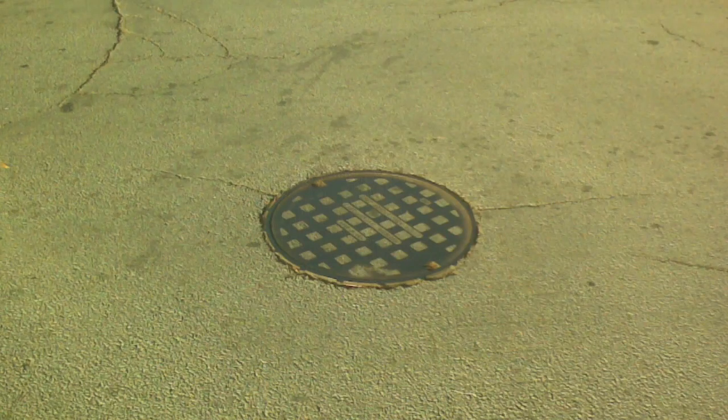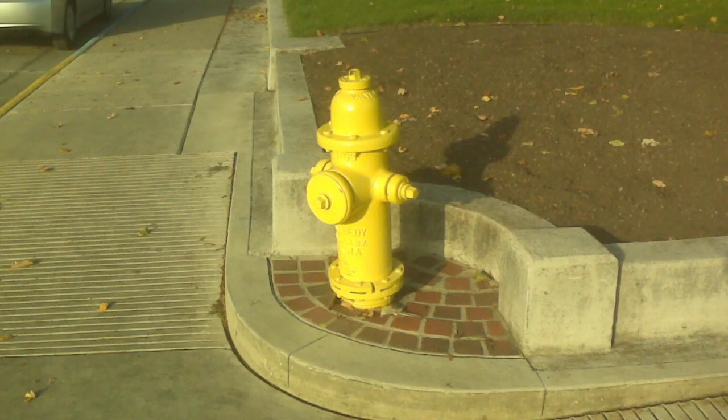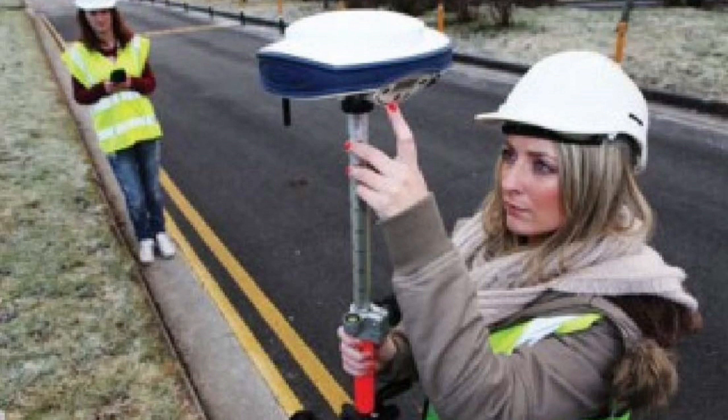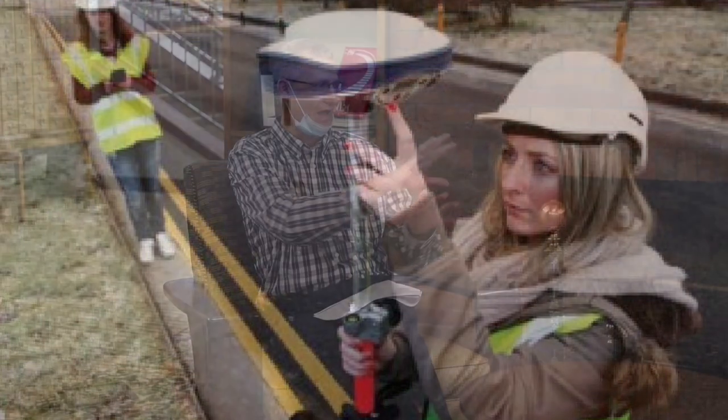We may be shooting an asphalt parking lot, and then a sidewalk, and a manhole, a power pole. We're collecting data on everything on that site. We'll take it back and download it into the computer software, and on screen the topographic survey we've just collected data on can come alive.